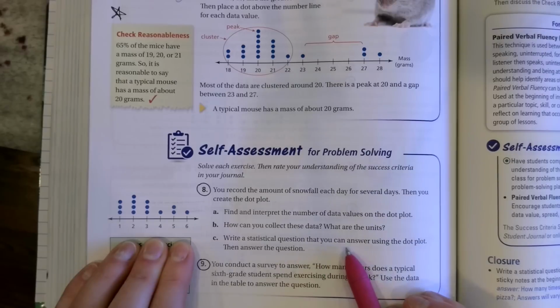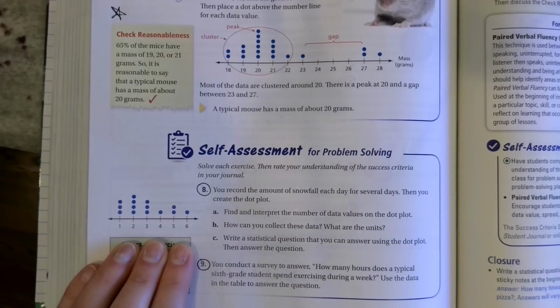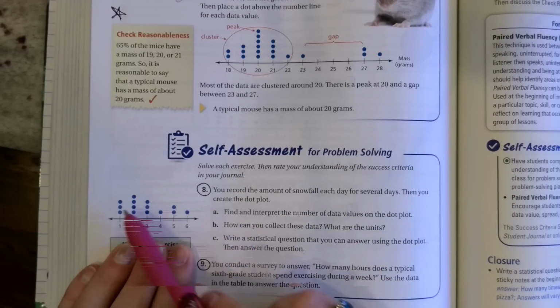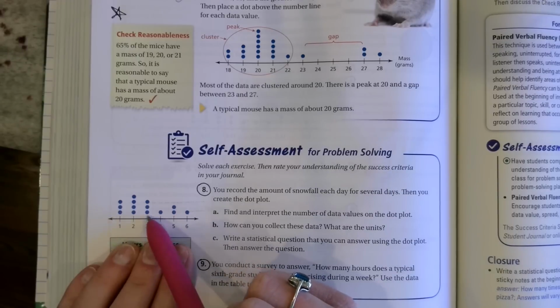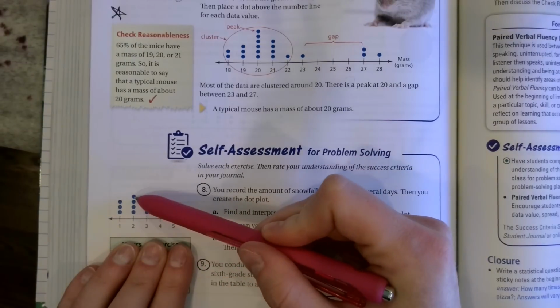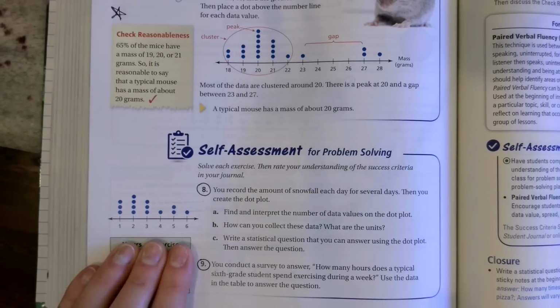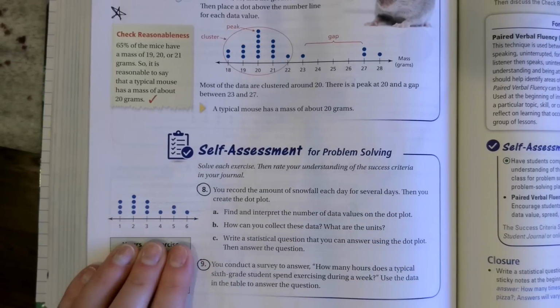Write a statistical question you could use to answer the dot plot. A statistical question that you could use is, how much has it snowed for the last 14 days? That could be a question. You could look at this too and see that on most days there were between 1 and 3 inches or feet of snow. That's like our cluster where the majority of data is. And the peak is at 2. So you can say that it's 2 inches or 2 feet, depending on what unit you chose.